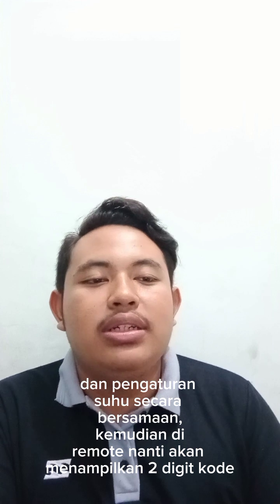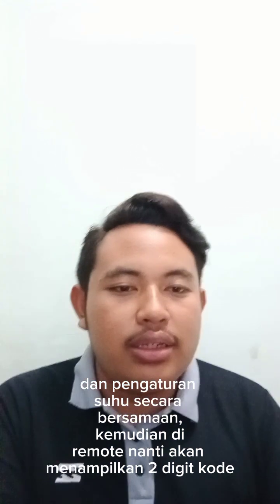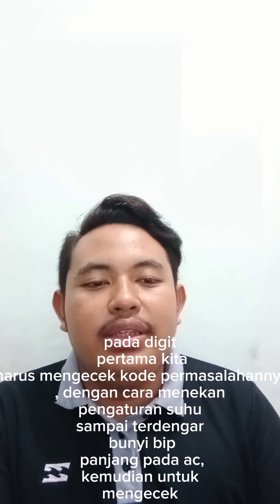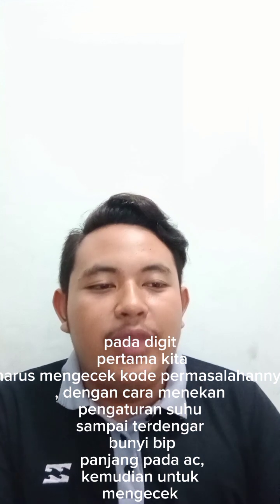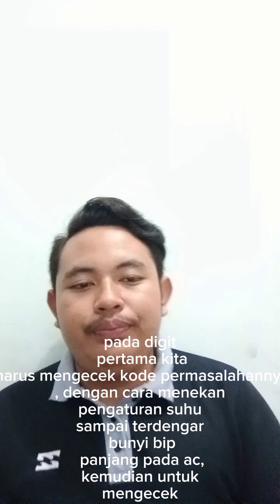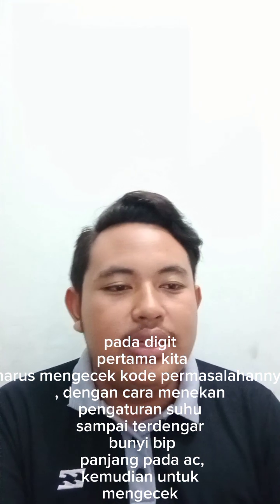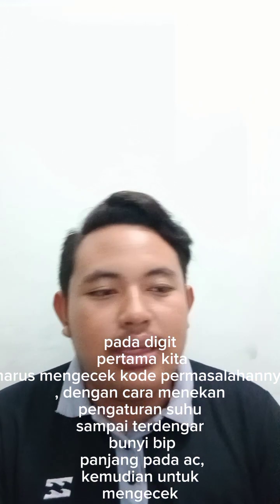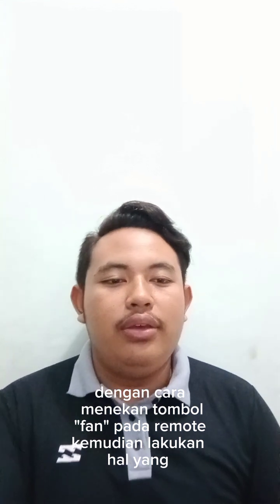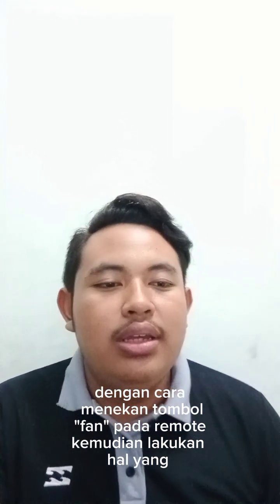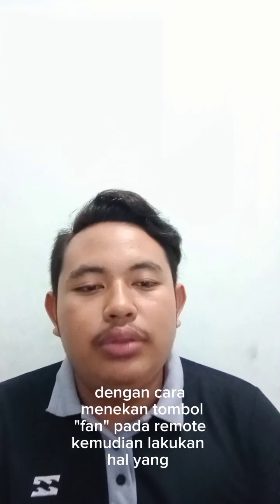The remote will display a two-digit code. In the first digit, we have to check the problem code by pressing the temperature setting until a long beep is heard on the AC. Then to check the code in the second digit, press the fan button on the remote and do the following.